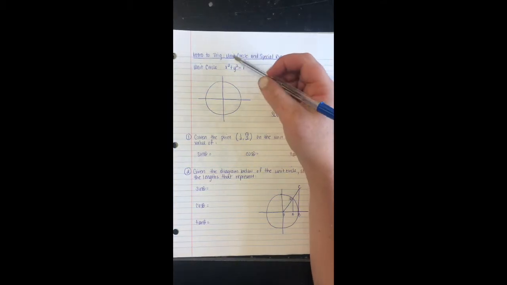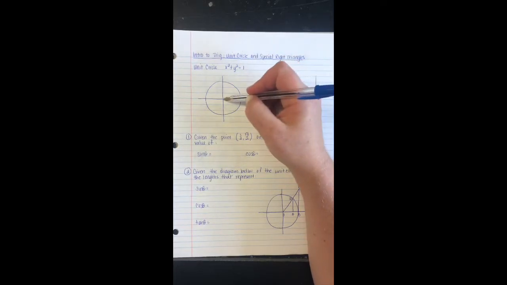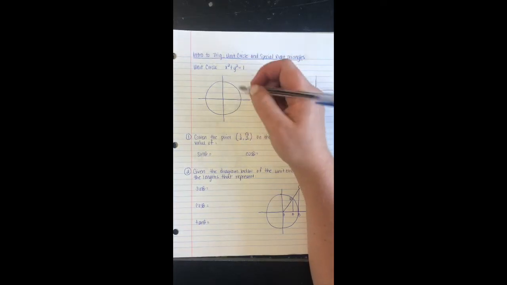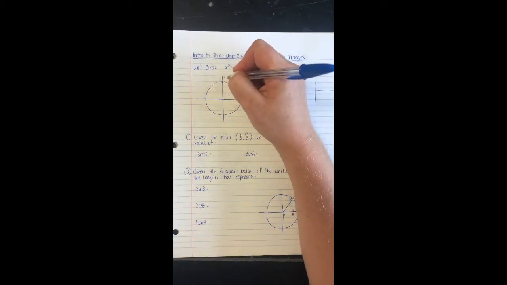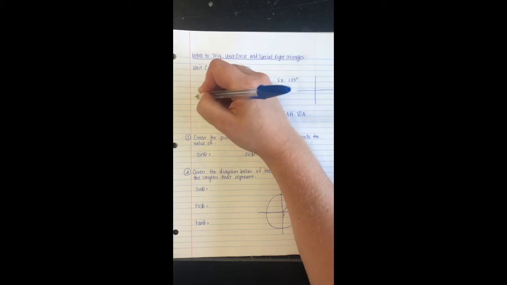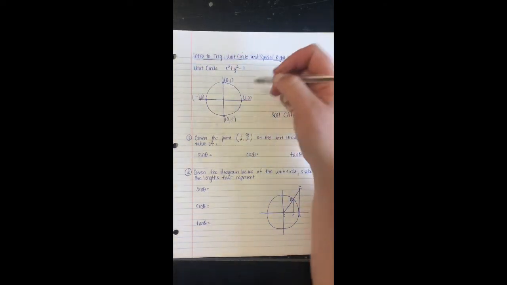Okay, so what makes the unit circle special? The unit circle is a circle with a radius of 1. So if I were to put some points on this circle, this would be the point, for example, like (1, 0), (0, 1), (-1, 0), and (0, -1). Okay, why is that important?